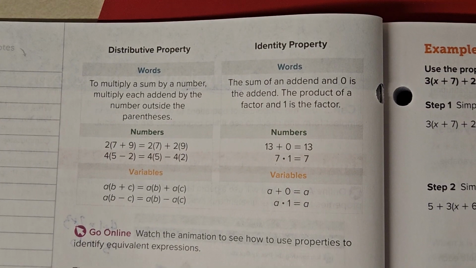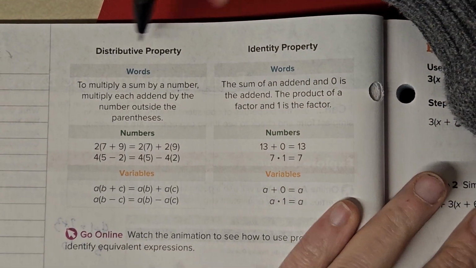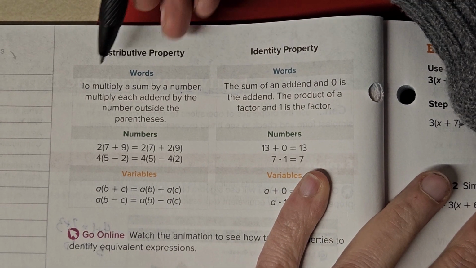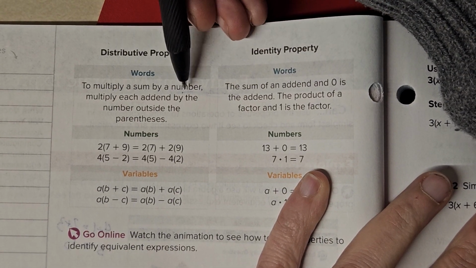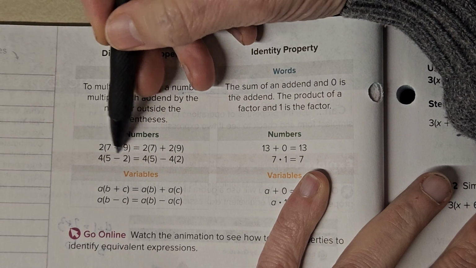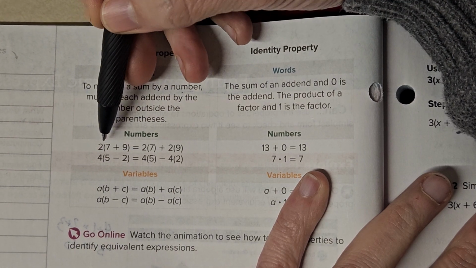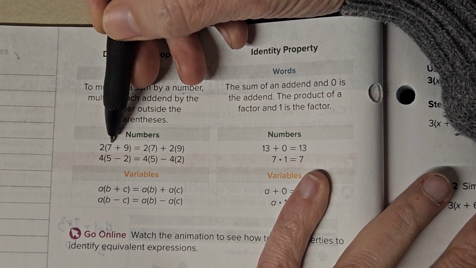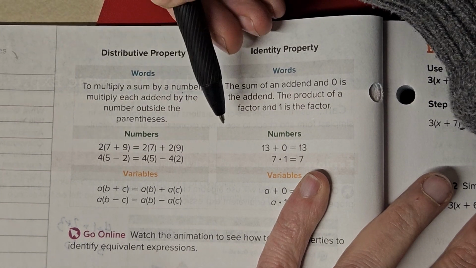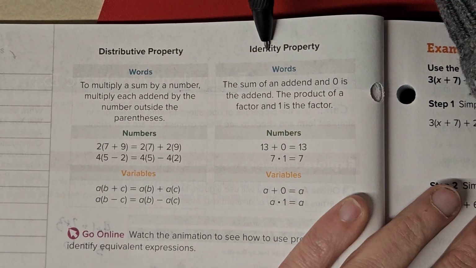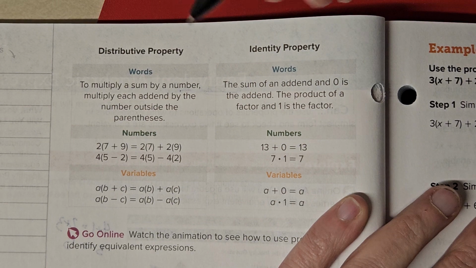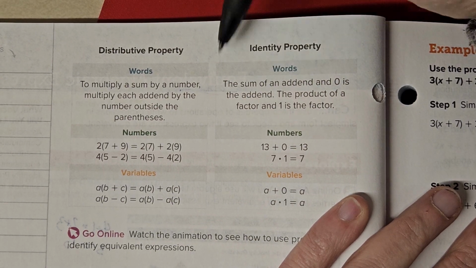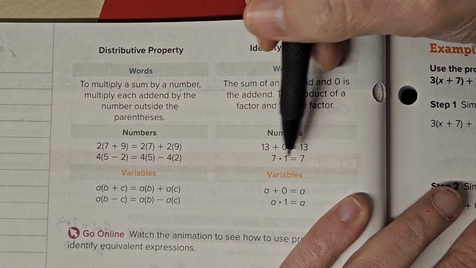I'm telling you, a lot of words today. The distributive property, which is the one we just learned about yesterday, multiply a sum by a number. So the sum multiplied by a number means to multiply this number by everything inside the parenthesis. And the identity property has to do with zeros and ones. And your answer is going to be the same thing that you start with.